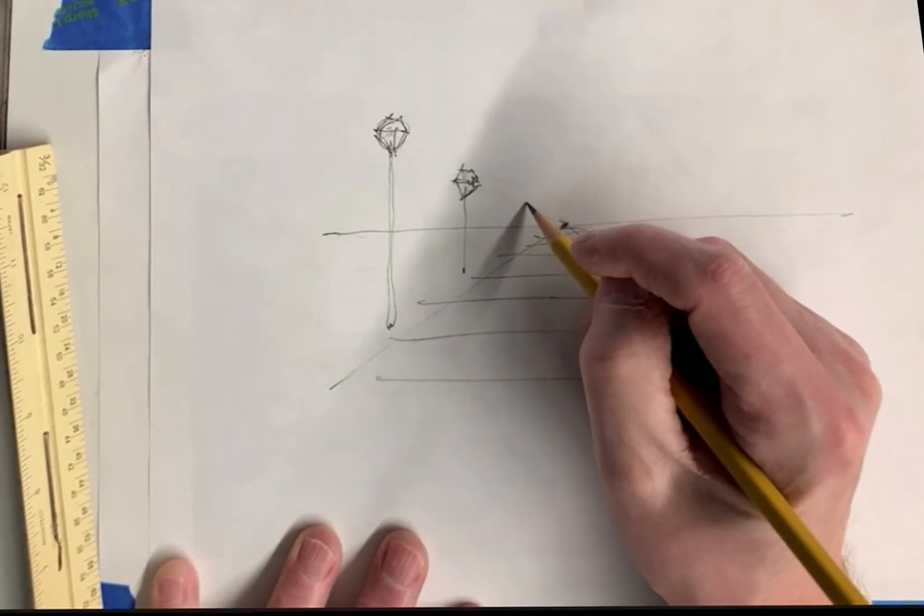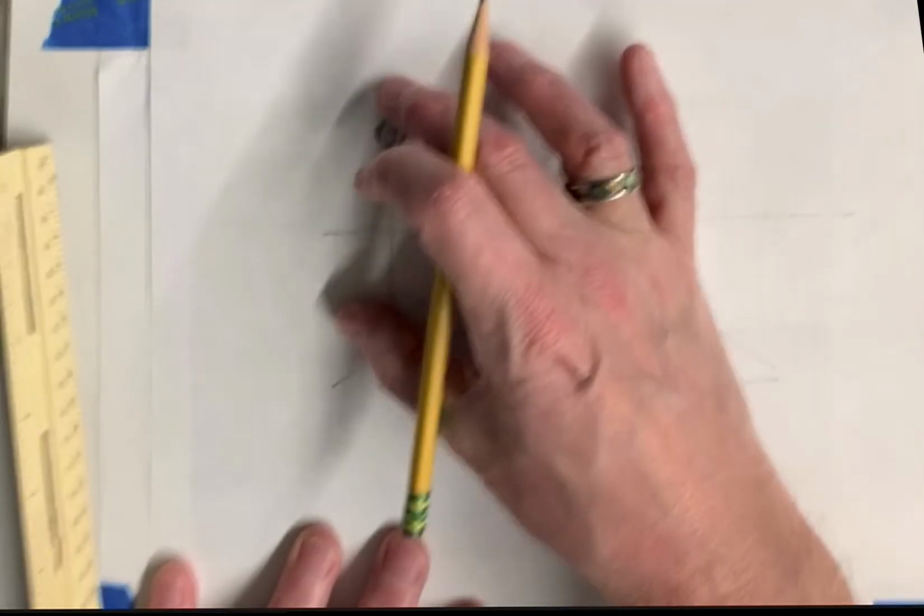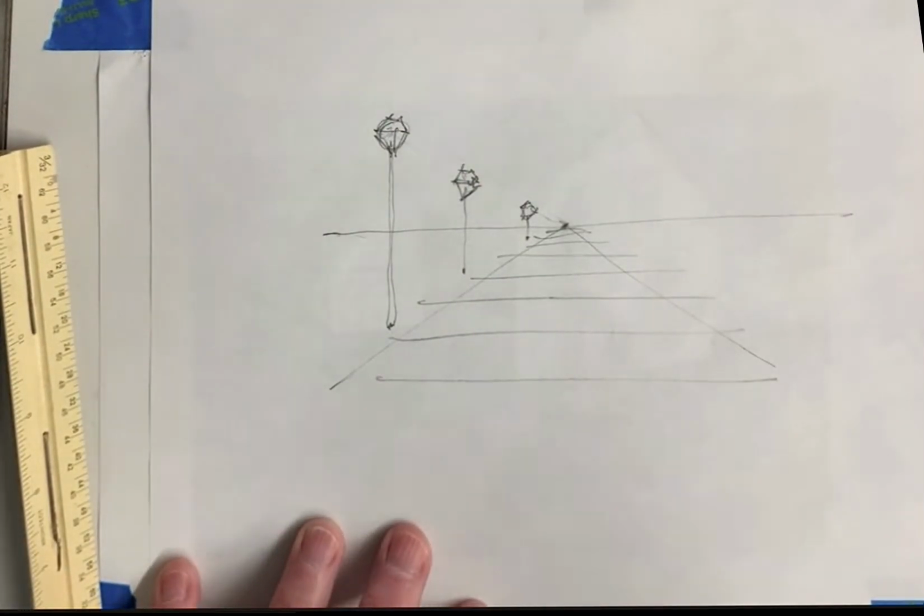That's also a 10-foot light. That's also a 10-foot light. But as you can see, they get shorter.